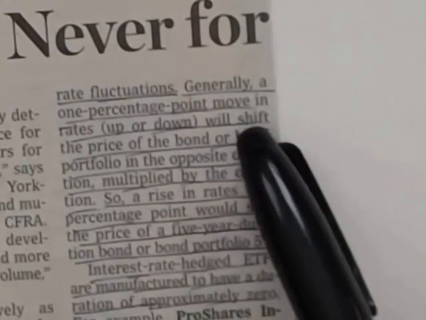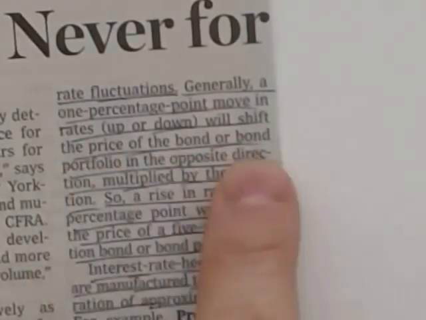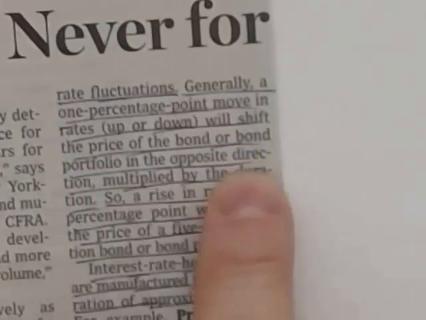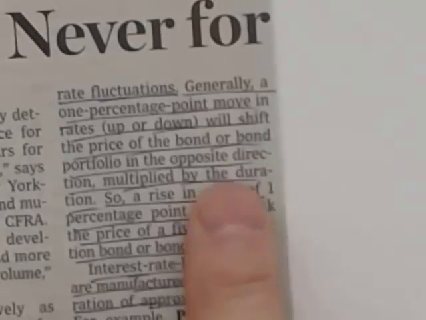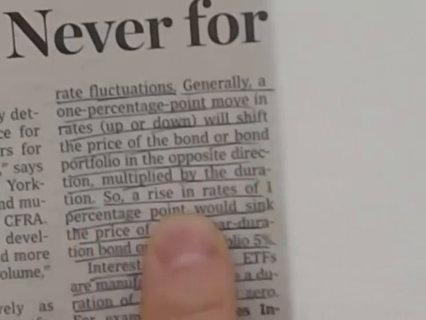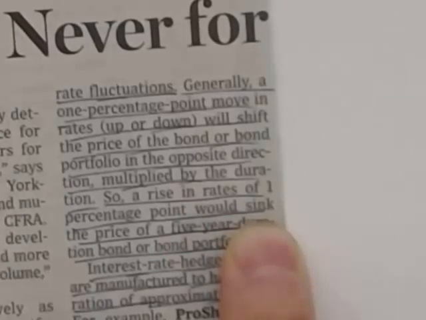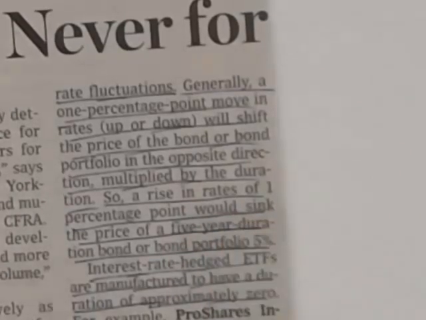Generally, a 1 percentage point move in rates up or down will shift the price of a bond or bond portfolio in the opposite direction, which is why I had that negative sign in the formula a few minutes ago, multiplied by the duration. So a rise in rates of 1 percentage point, 100 basis points, would sink the price of a 5-year duration bond or bond portfolio 5%.